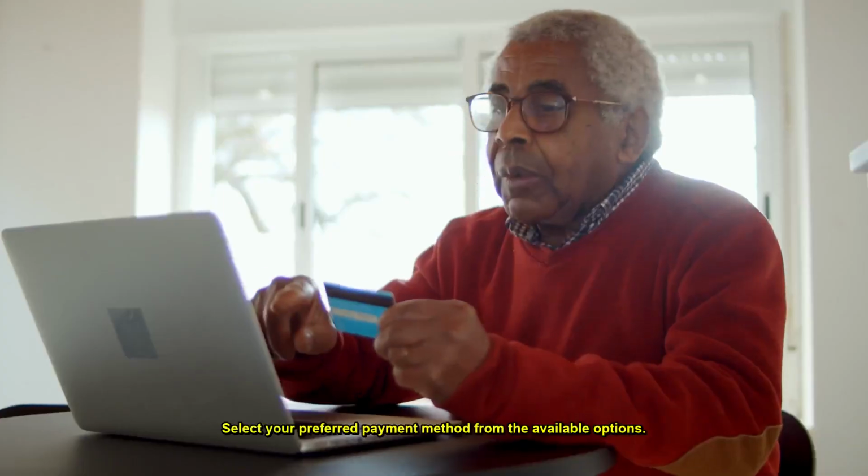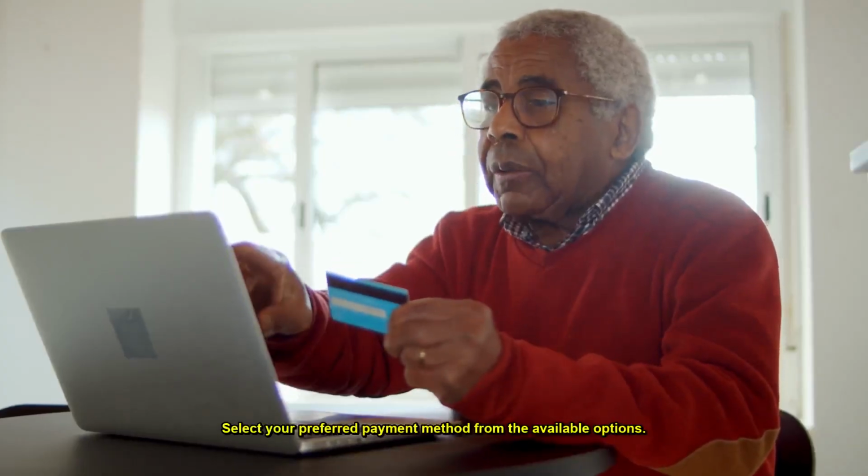Click on the Checkout button to move to the billing section. Fill in your billing information accurately. Select your preferred payment method from the available options.